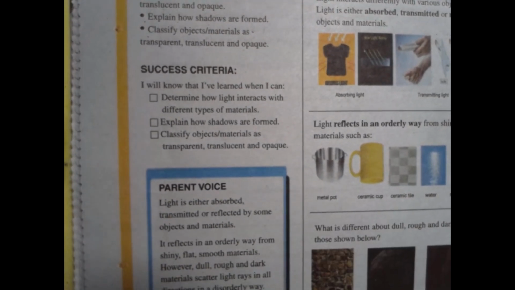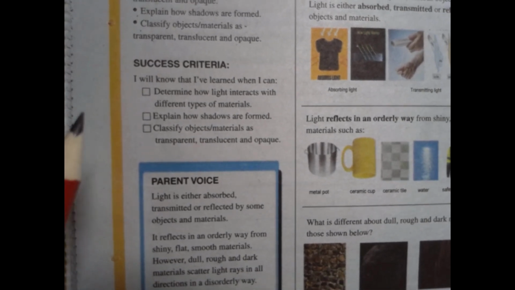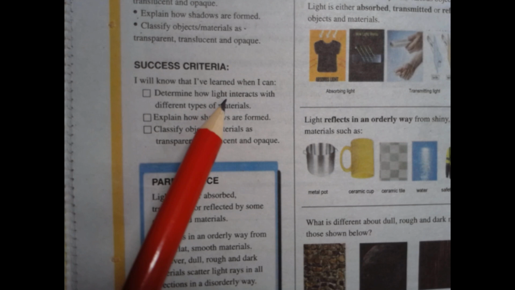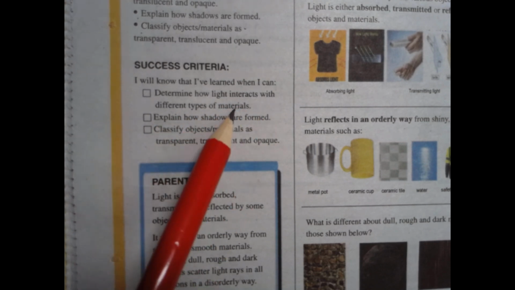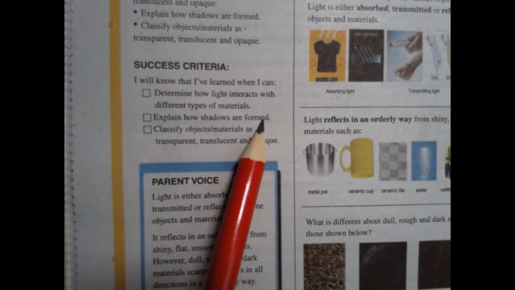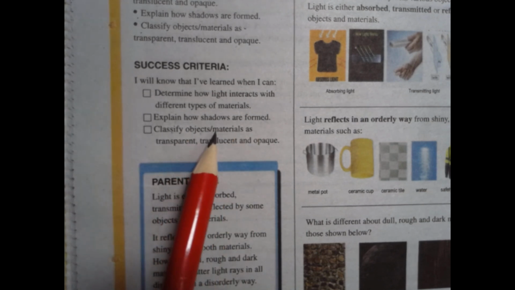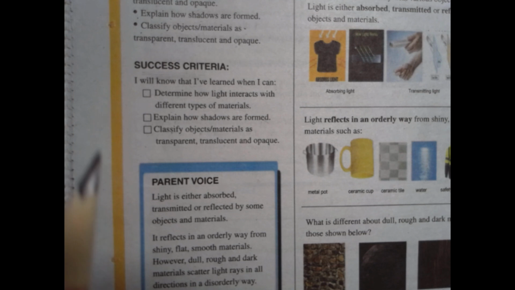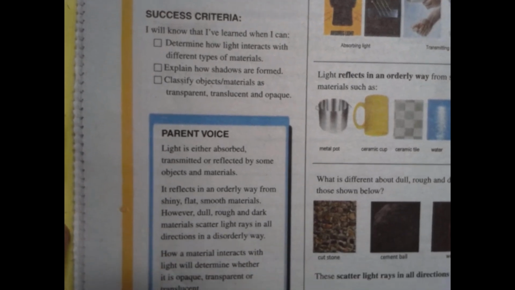Now, success criteria. How will I know if I have learned this properly? I will know that I have learned when I can do these things. Determine how light interacts with different types of materials. I would have learned if I can explain how shadows are formed. If I am able to classify objects and or materials as transparent, translucent, and opaque, then I know that I have success. All right, so I will take the parent voice here. And when you're doing this on your own at home, you could ask a parent, you could ask an older sibling, just someone else to give that parent voice.